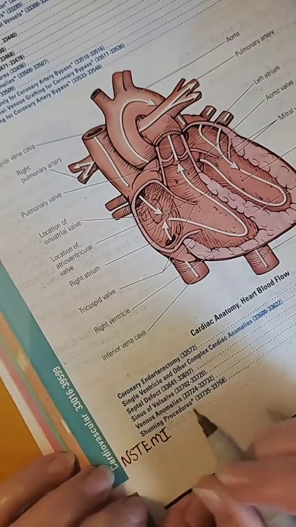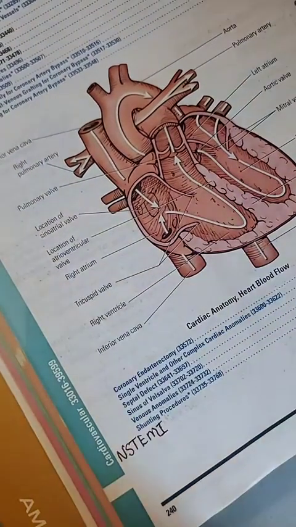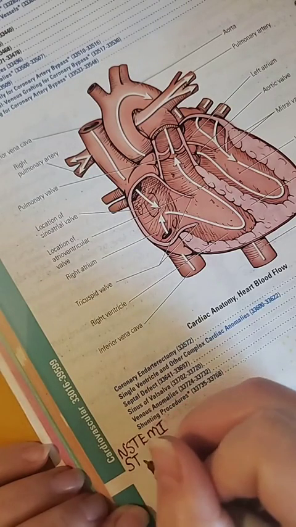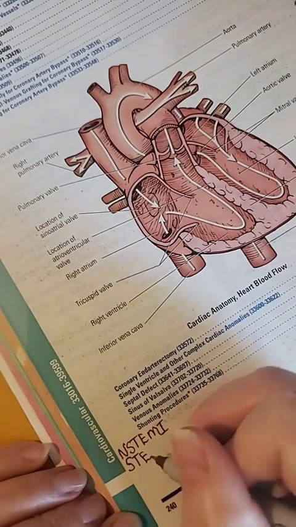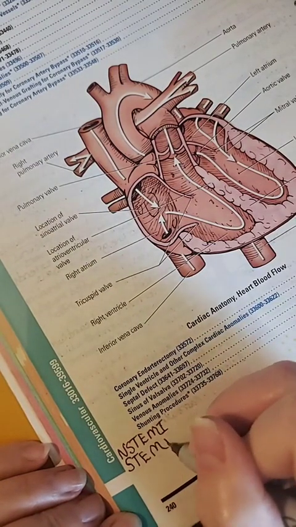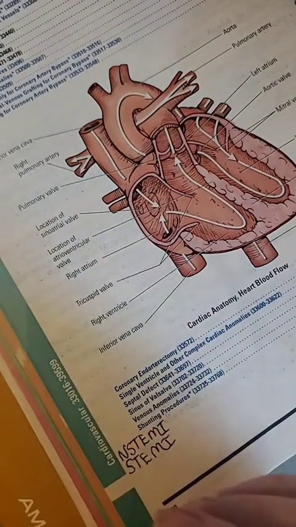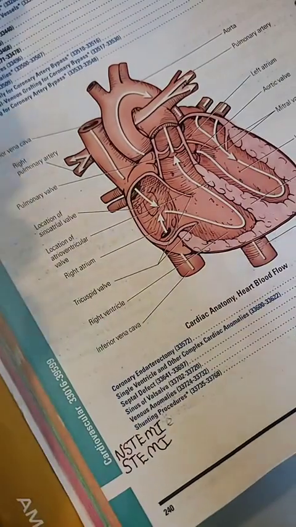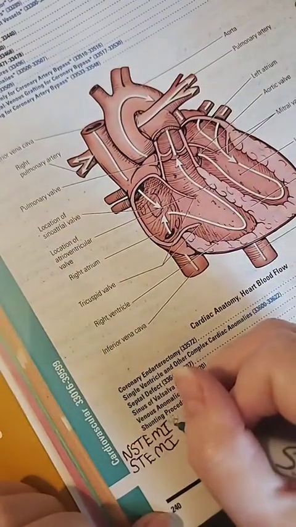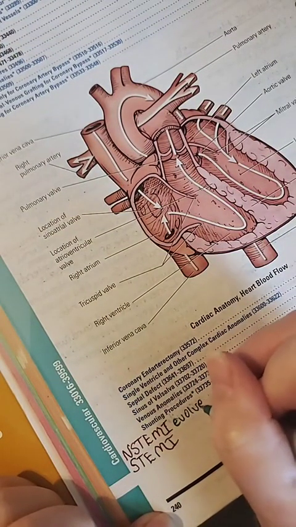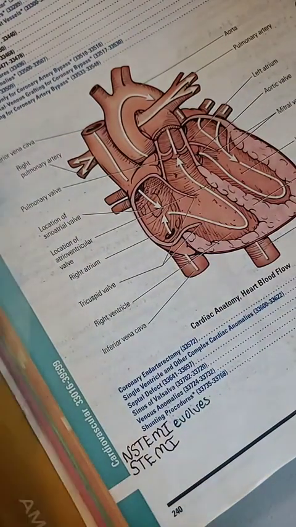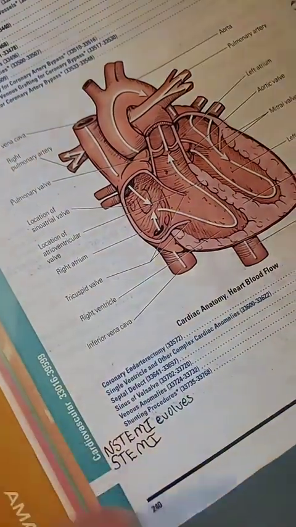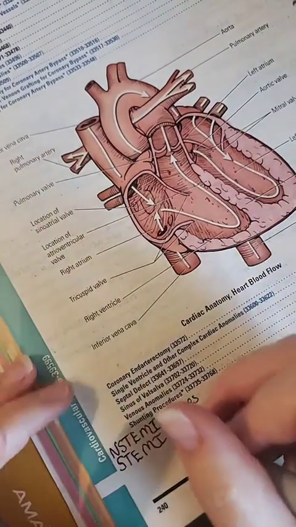It's our guideline in the front of the ICD-10 book that tells us about NSTEMI and then STEMI. One of them evolves. The other one converts.